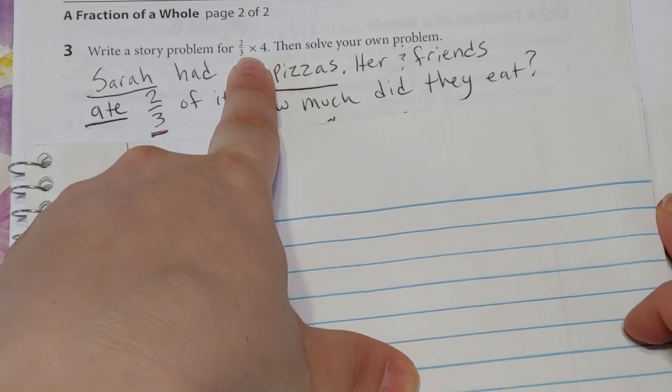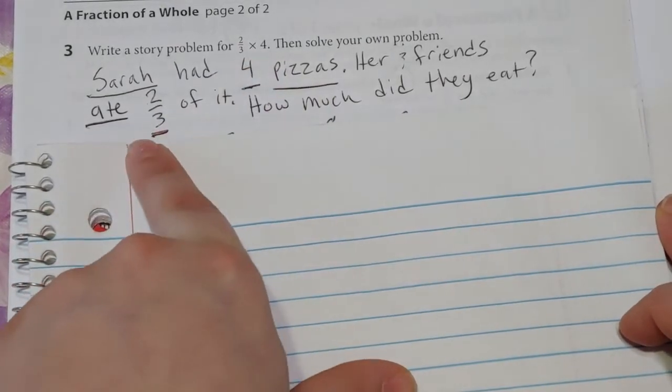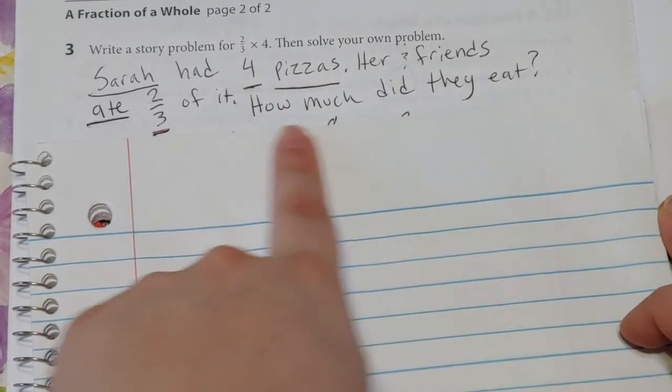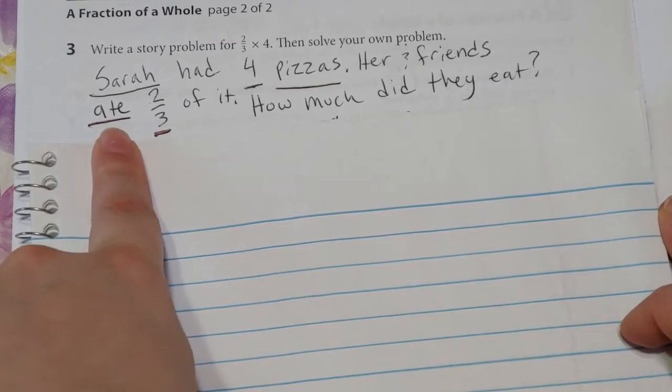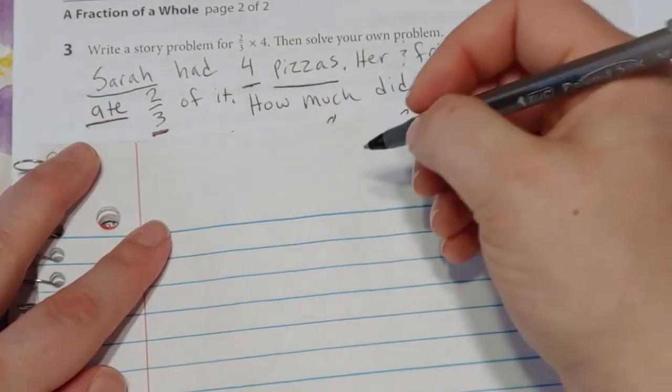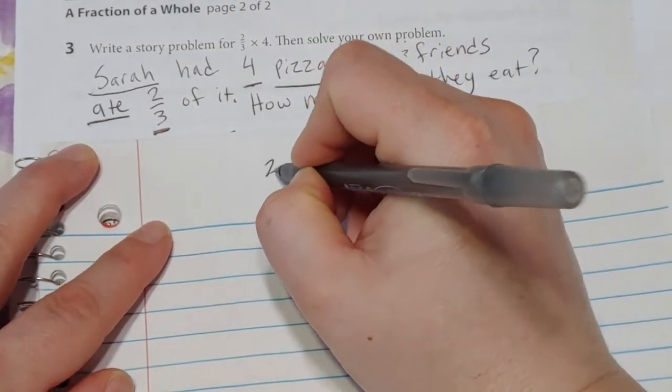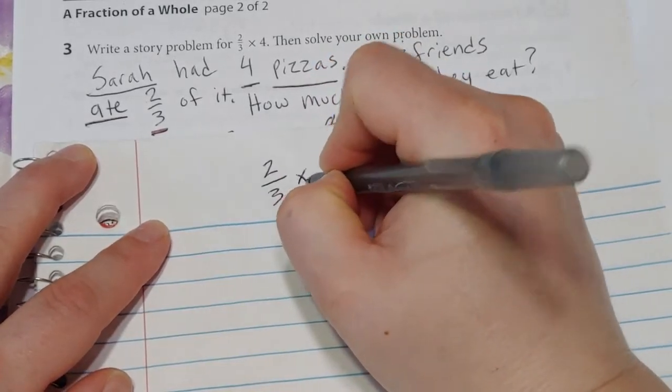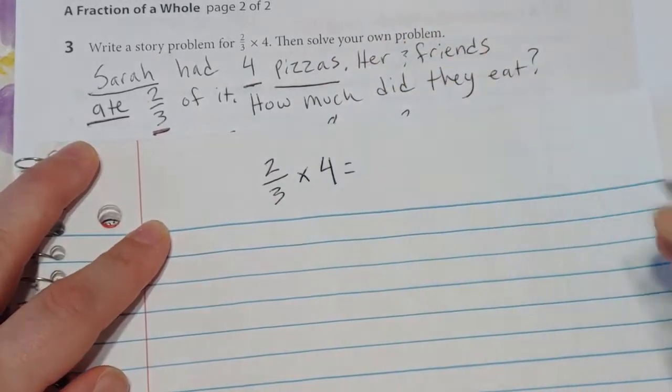That would be 1/3 of 4. We want 2/3. So whatever your question is needs to connect back to the verb you used in the problem. And then we need to solve it. So 2/3 of 4. Pause and solve.